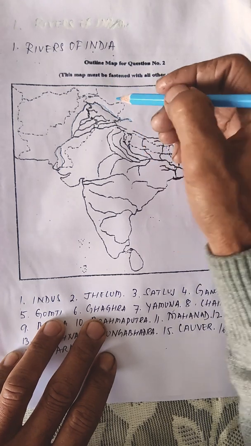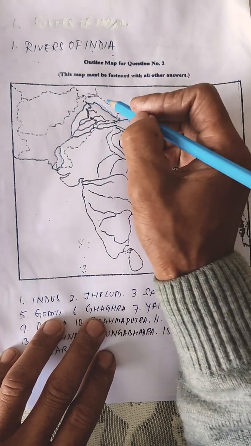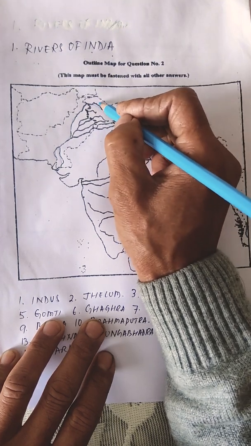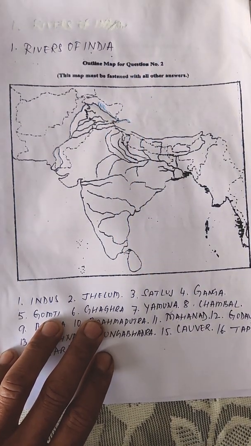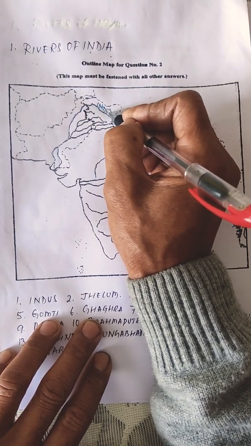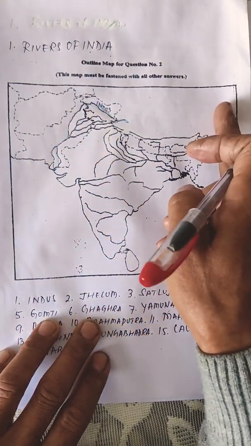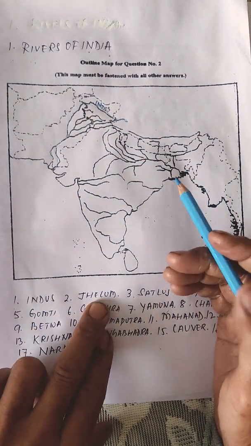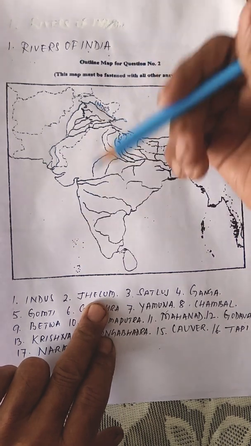Very important thing: this being an outline map of India, you are to write the name here. So this number 1 river Indus, you're going to write Indus within India, like this, with a black ink pen. Okay, I'm going to write 1 for you. Indus, I-N-D-U-S. It should be within the international boundary of India, not towards China, not towards Pakistan, in India.